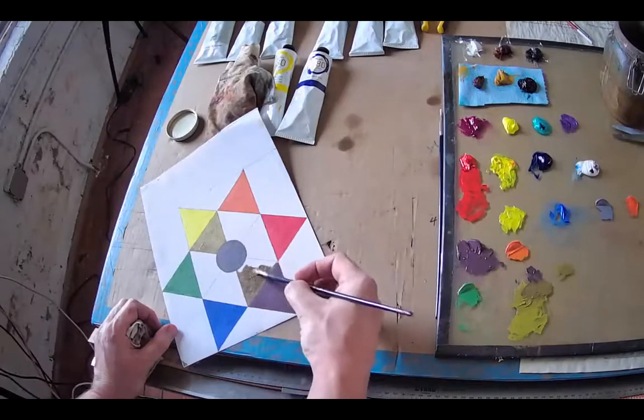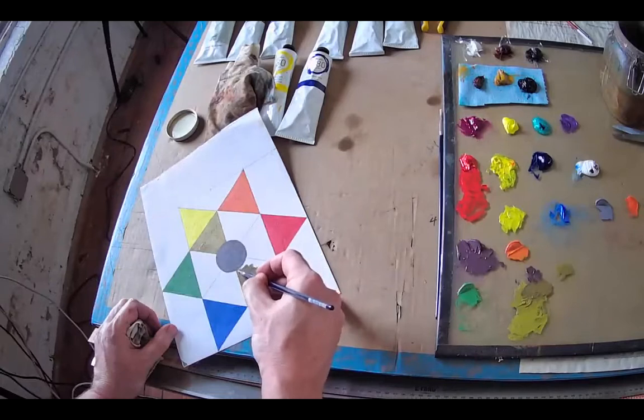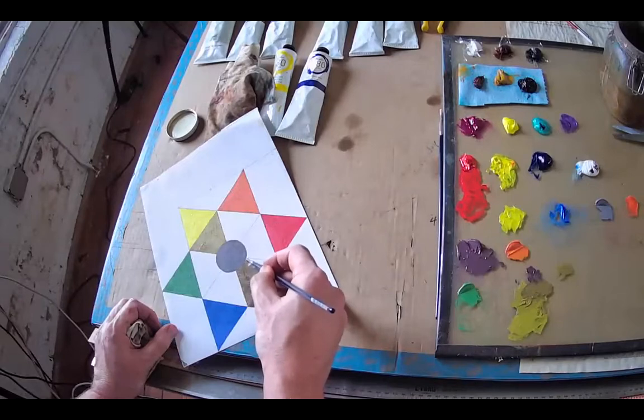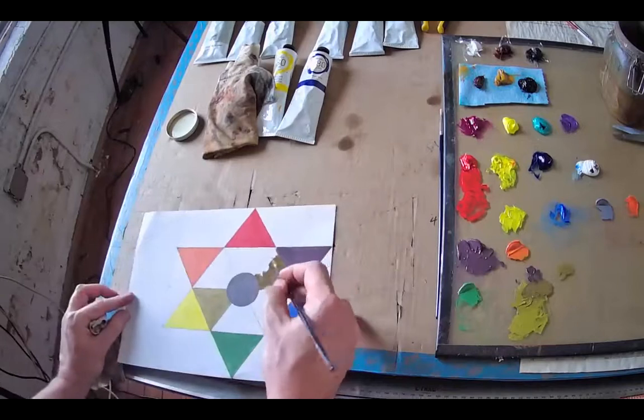So the gray violet is going to be within the same color family as the gray yellow, but it's going to be a little bit darker, and it's going to be a little bit more of a purple than the gray yellow is. The gray yellow is going to be a little bit more of a yellow.